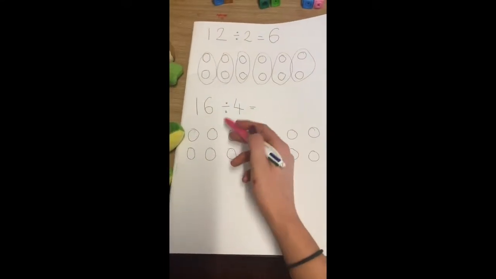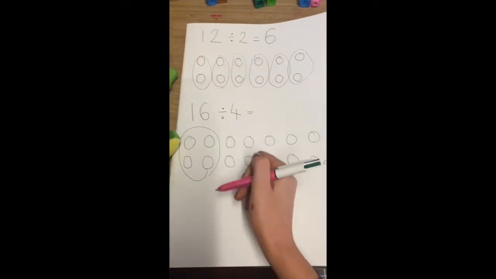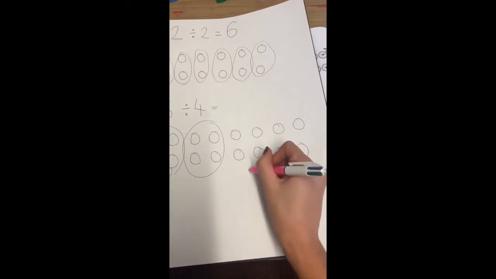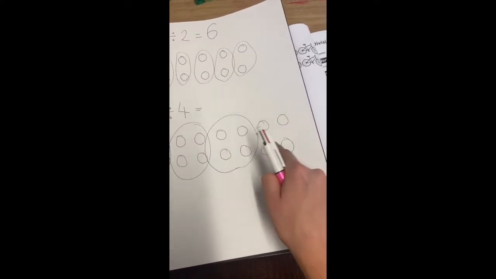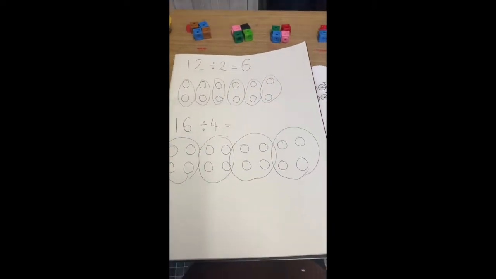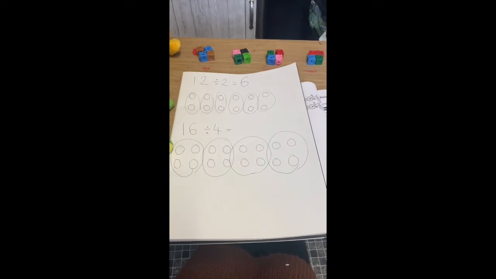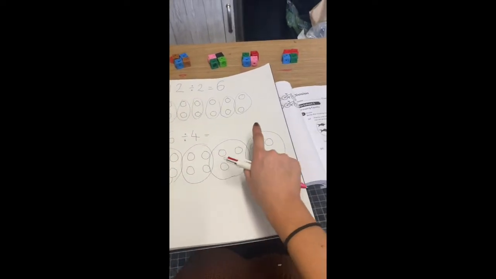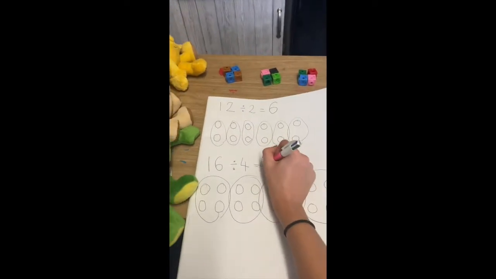1, 2, 3, 4. 1, 2, 3, 4. 1, 2, 3, 4. 1, 2, 3, 4. So your answer is 1, 2, 3, 4. There are 4 groups. And does that match with my cubes? 1, 2, 3, 4. Yes.